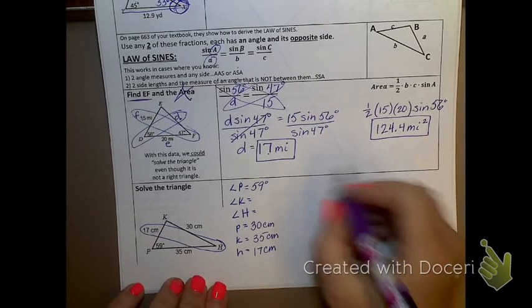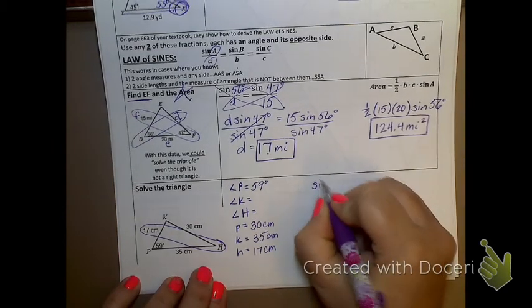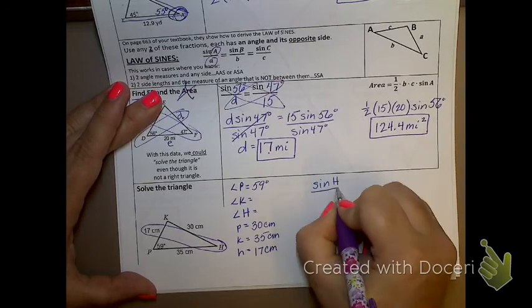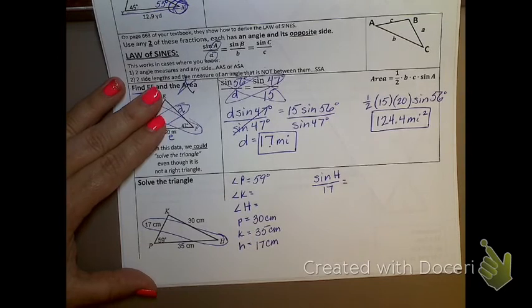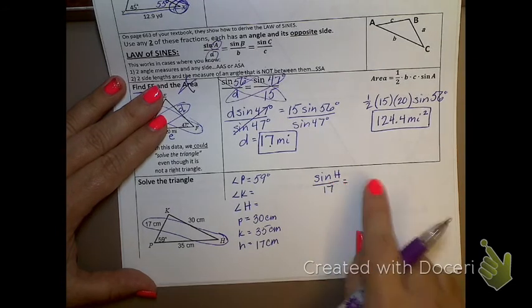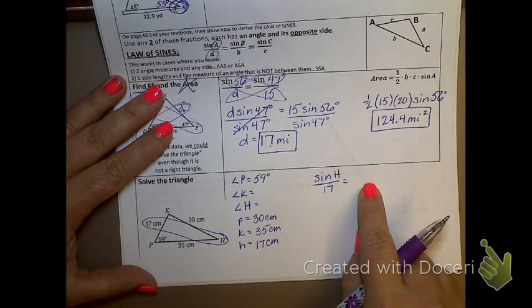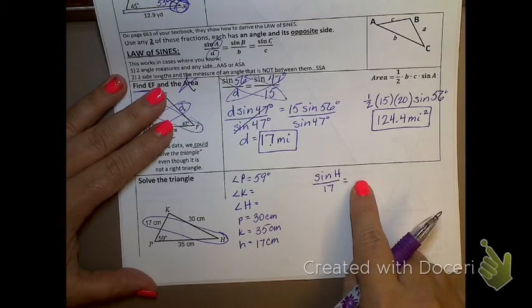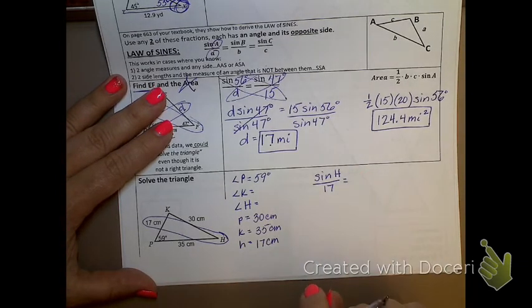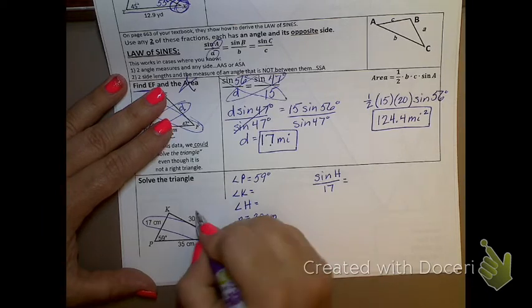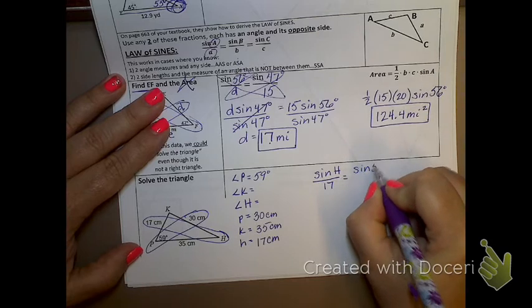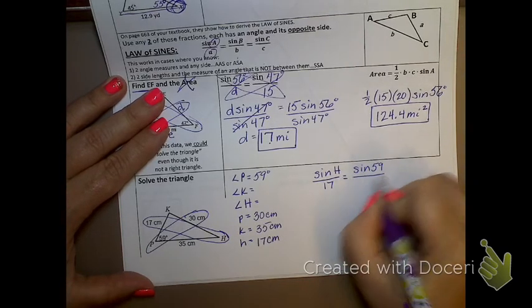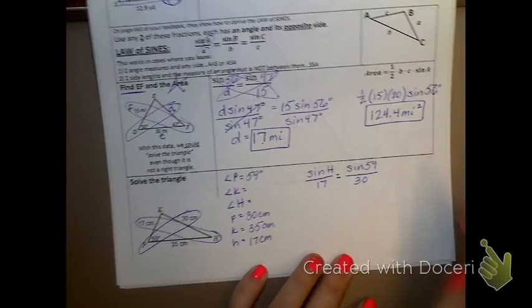So, if I want to find angle H, I have to set up one of my fractions like that. So what is that fraction going to look like? It's going to say sine of H over 17, right? Now, do I want to do sine of K on my next one? No, because I already have something I don't know. I can't have another fraction that has another thing I don't know. I need to have this next fraction where I know both the angle and the side. So what should I use? That one. Sine of P, which is what? 59 over 30. And now how do I solve this?